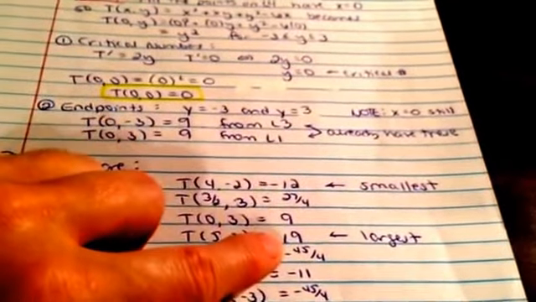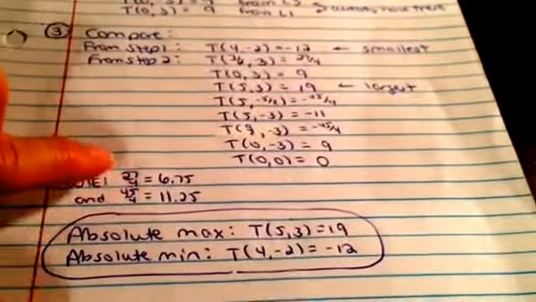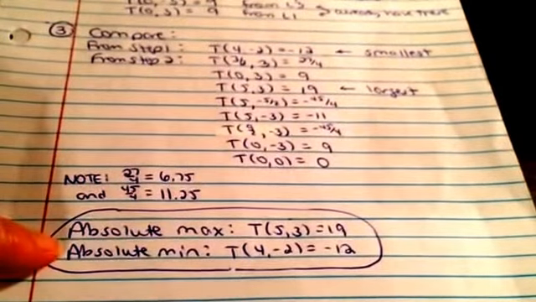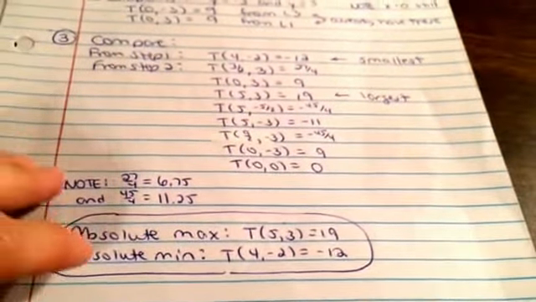So this is the smallest one. This is the biggest one. And so here they are as decimals, if that helps. So this would be my absolute max and min.